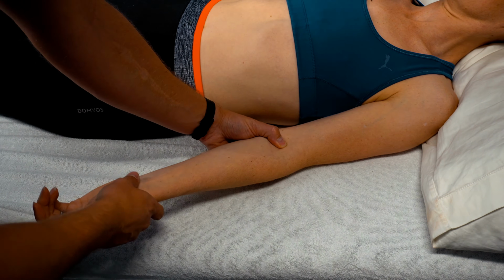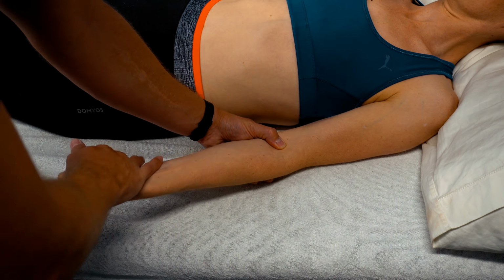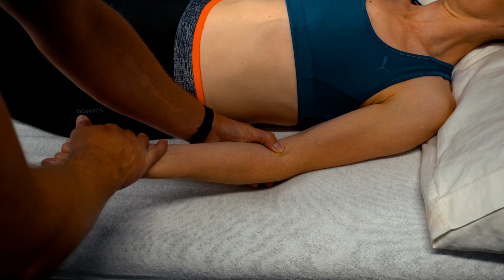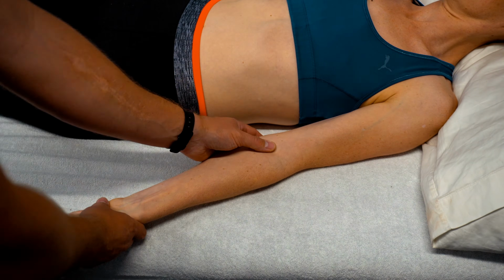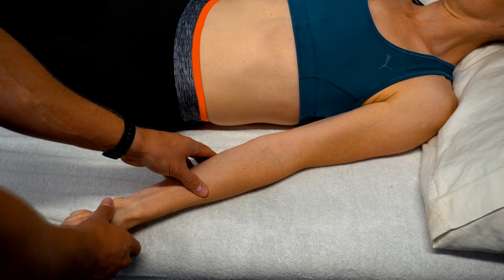So in a supinated position, the first thing we want to look for in the elbow is the distal bicep tendon, which is found in the cubital fossa. And we're looking here for pain and swelling, which may indicate some pathology of the bicep tendon.